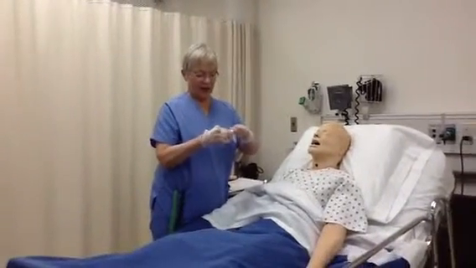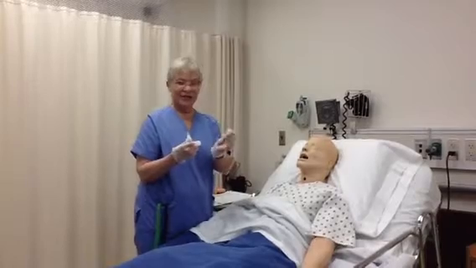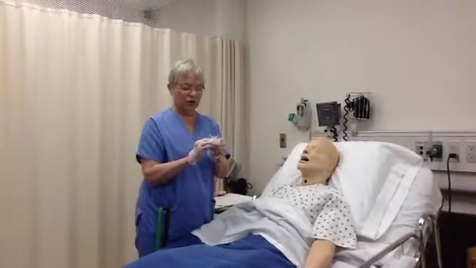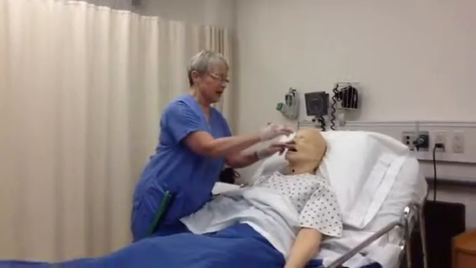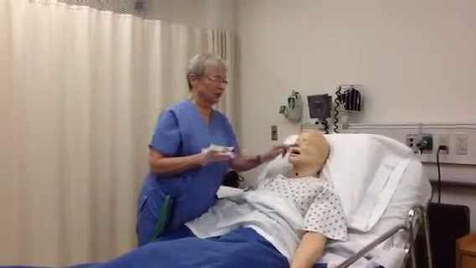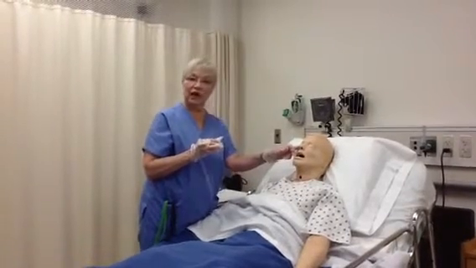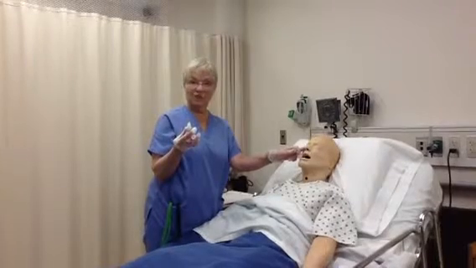When I take the cap off my eye drop, I don't want to contaminate that. You can set it down like that or hold it in your hand. I'm going to pull down on the conjunctiva and put the one drop in. After I put the one drop in, I will move my hand over to the lacrimal duct and hold that for 1 to 2 minutes.